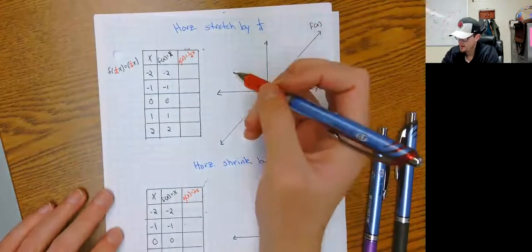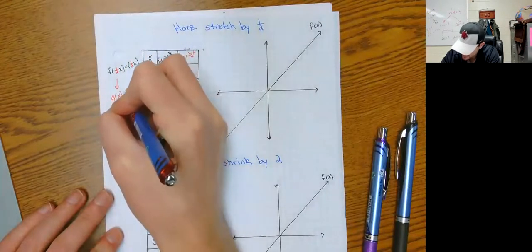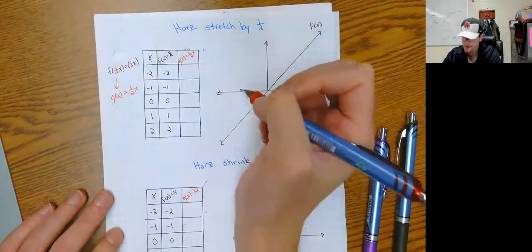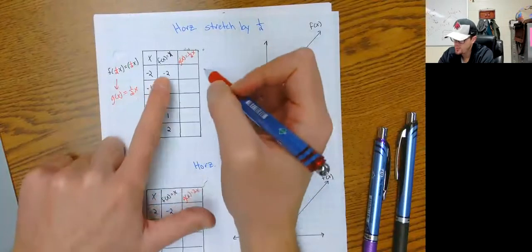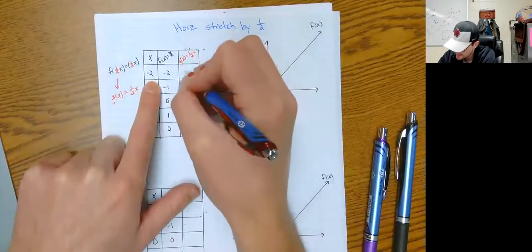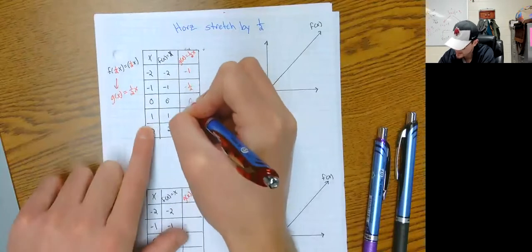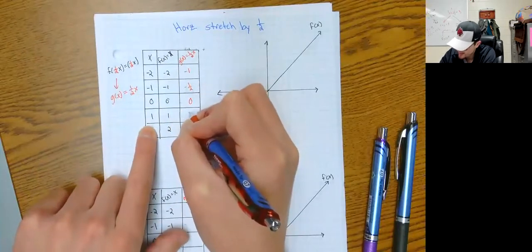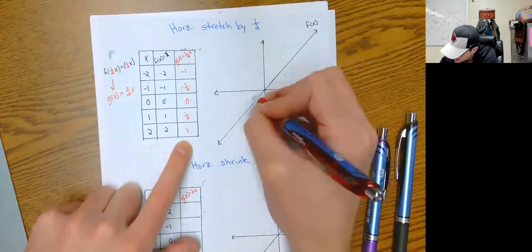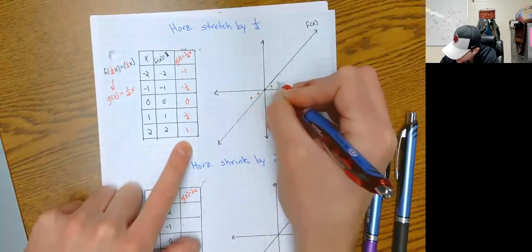Okay, so this has changed. We now got g of x equals 1/2 x, because there's no point in having those parentheses up there. So we get 1/2 x. So what is -2 times 1/2? -2 times 1/2 is -1. -1 times 1/2 is -1/2. 0, 1 times 1/2 is 1/2. 2 times 1/2 is 1. Plot all these points, -2, 1, -1, 1/2, 0, right there, right there.